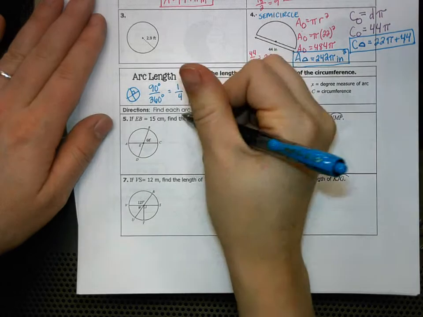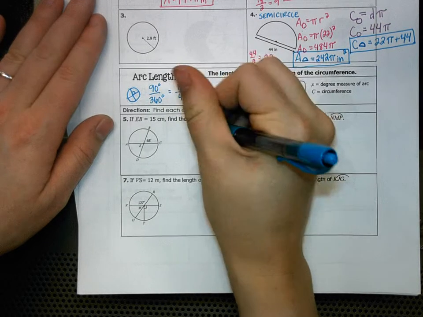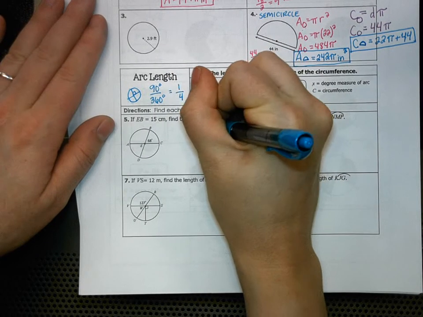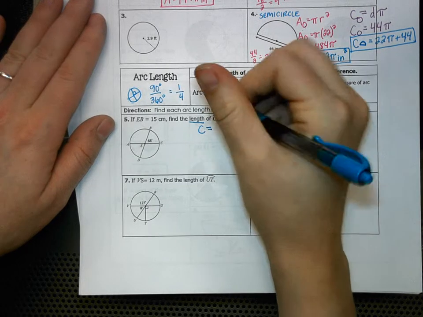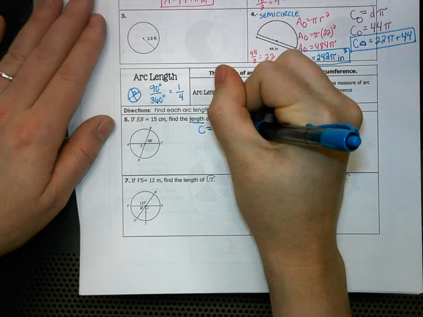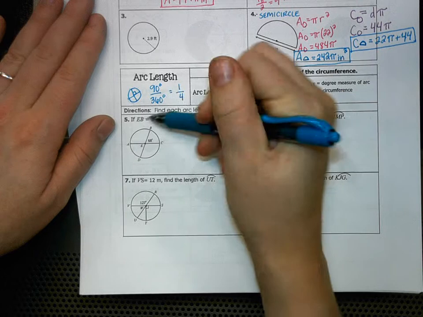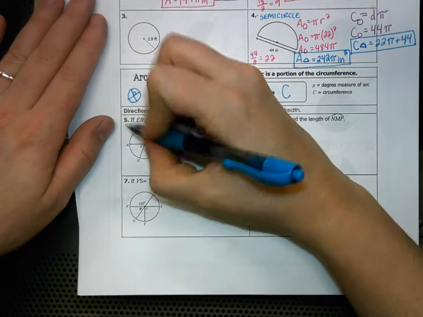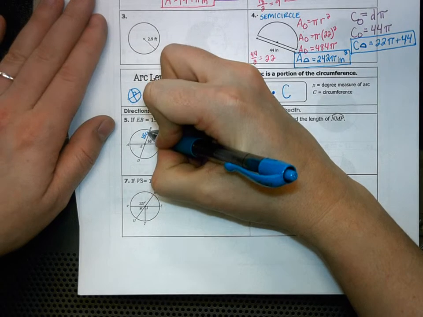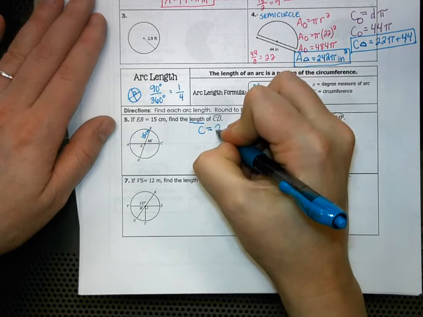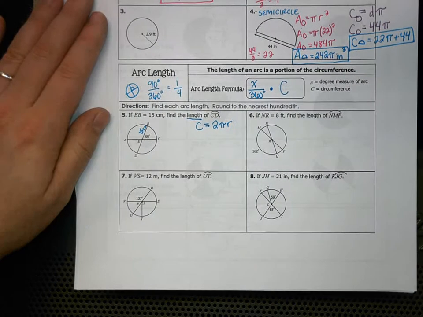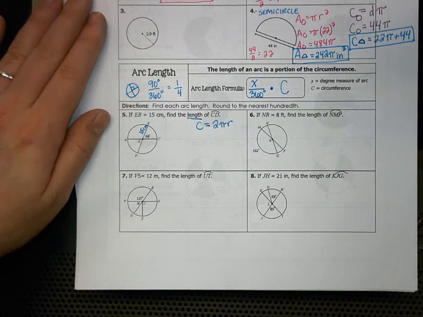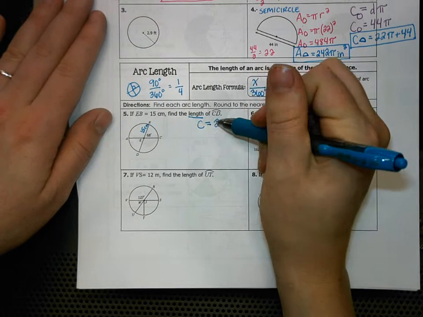So we have circumference is equal to either 2 pi r, or diameter times pi. Let's talk about EB here. EB is 15 centimeters. That is a radius, so I'm going to use 2 pi r to find my circumference of the circle.